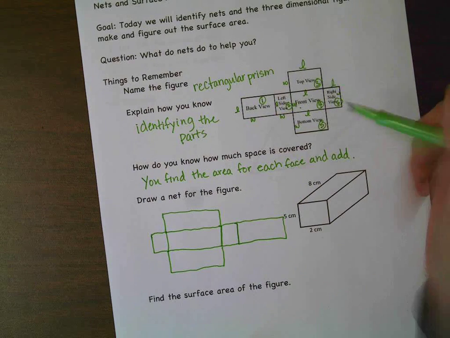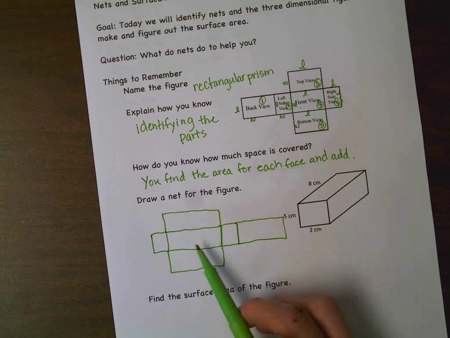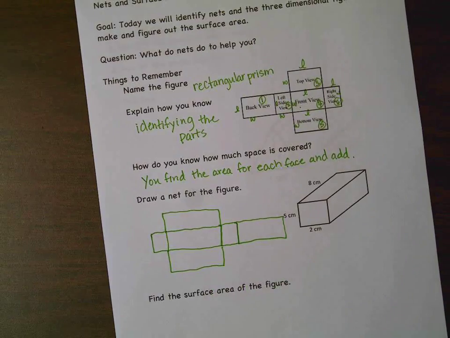So remember, how many do you have to have? 6. Do we have 6? 1, 2, 3, 4, 5, 6. Ta-da! And you drew a net.